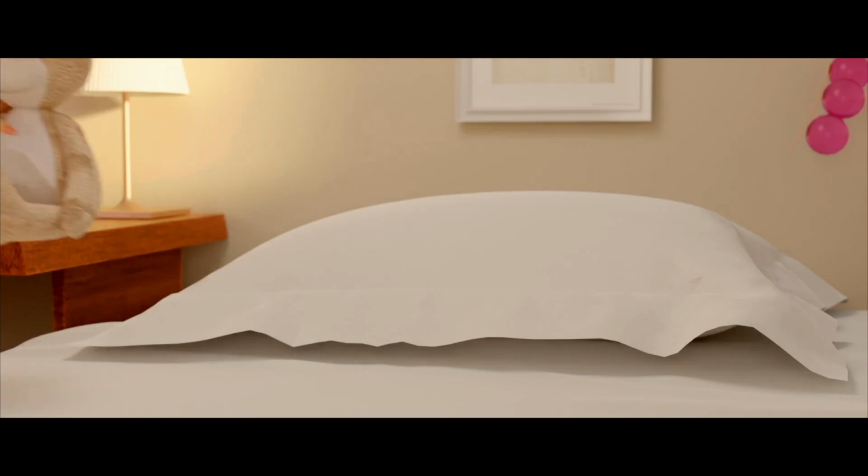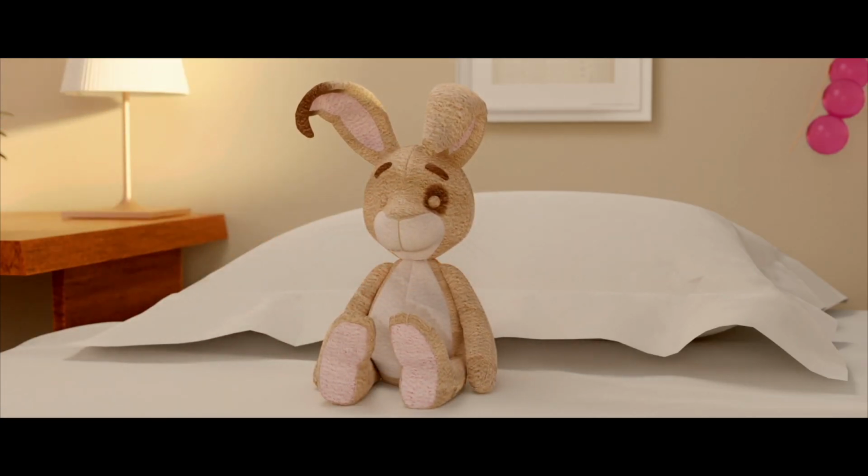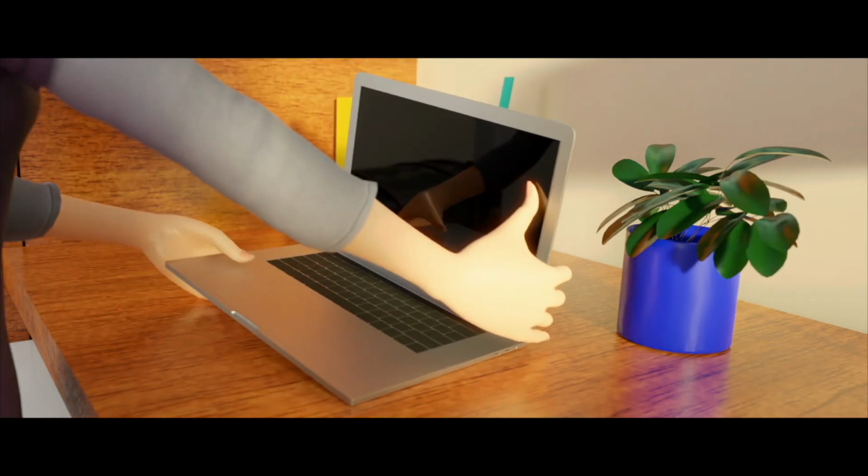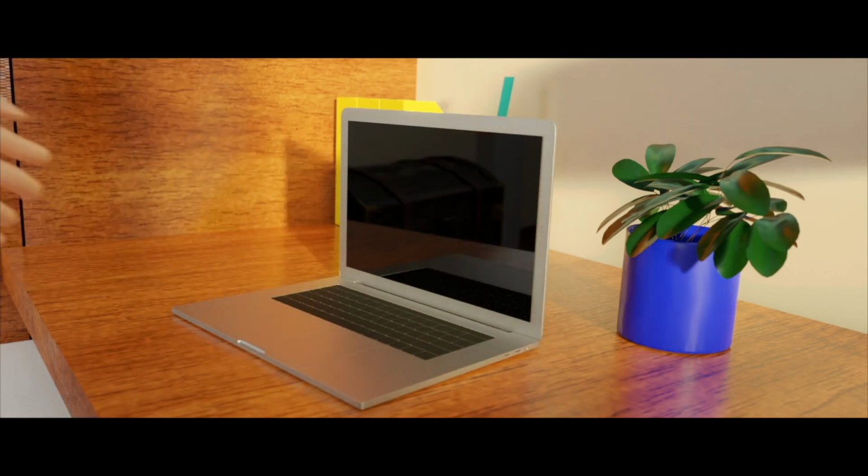You can see the leaves move a little bit, the bunny moves a little bit, and then the computer gets set down, and as you can see, a happy accident there in the background, the reflection of the trunk. I did not plan that, but I was super happy for that accident to happen. Let's take a look at the Blender files.